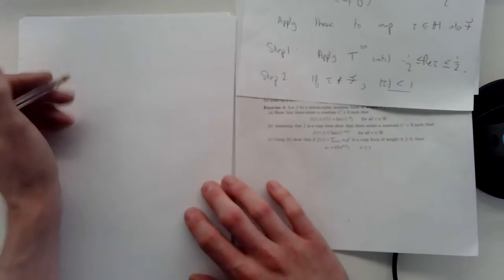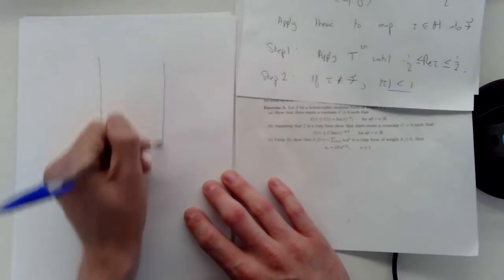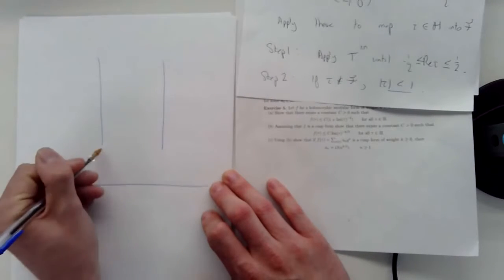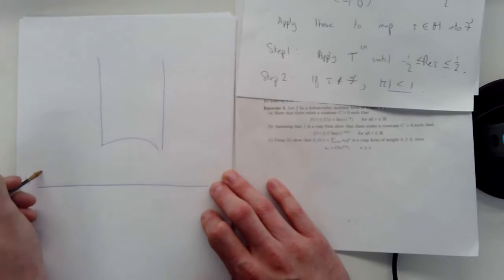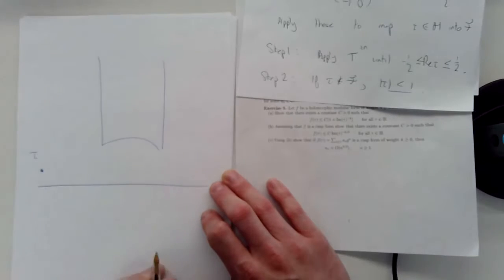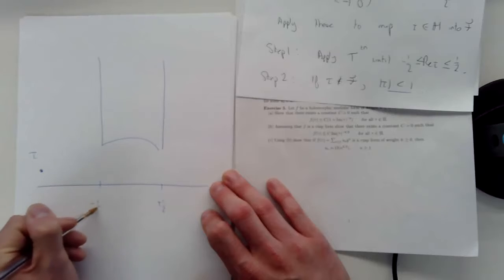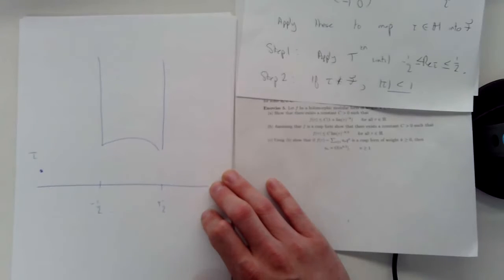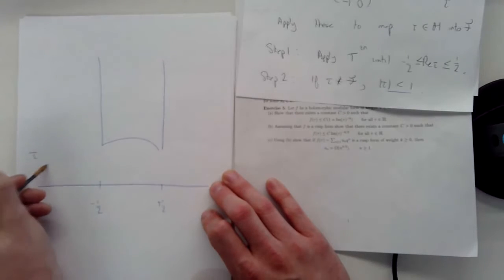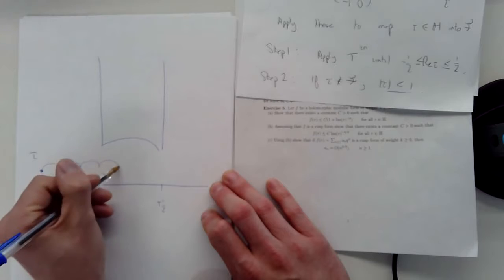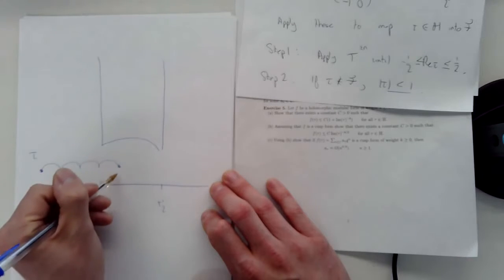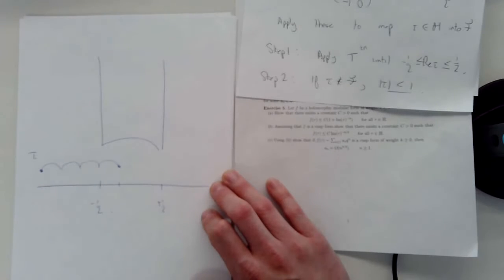So maybe I try to draw a slightly better diagram. We take some random point tau here, between a half and minus a half, and use first the translation T to move it in steps of 1, which is really not to scale here, so that it lands in here.